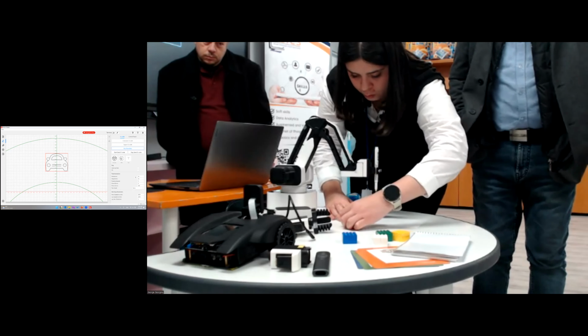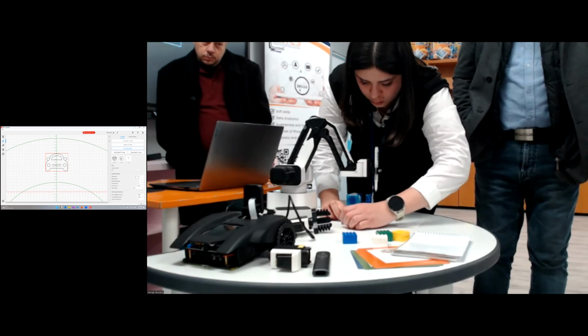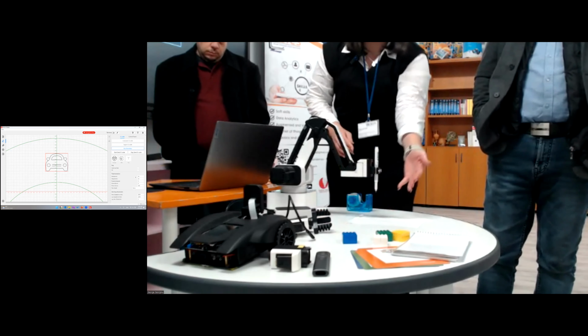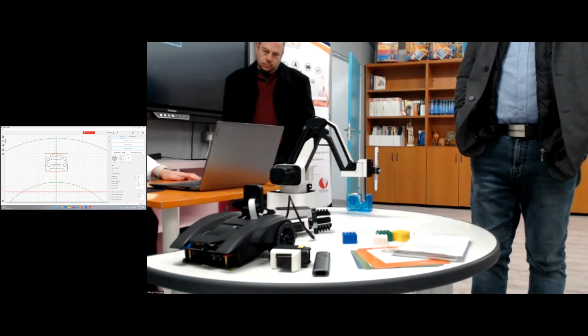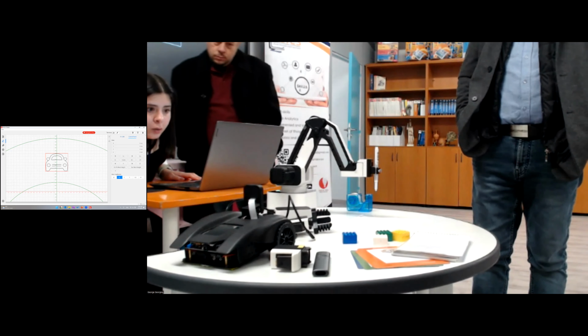And another thing we need to do now is to set the work height, because obviously the home is not the work height. And I have to manually put it down.